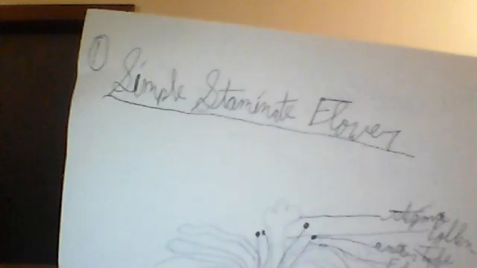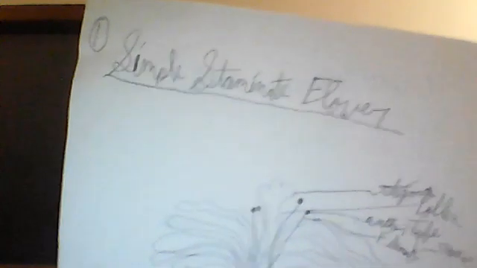And now the stamen functions as a male reproductive organ, and it positions itself to help the anther and reduce the pollen dispersal, aka flower sperm. The magic in the magic wand. Now, which the anther is, the magic wand.